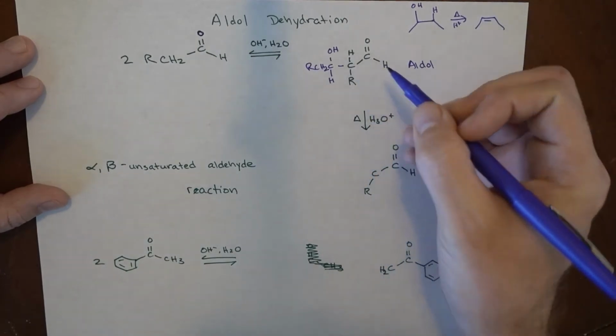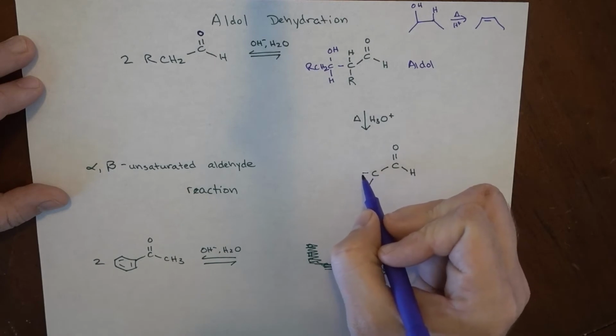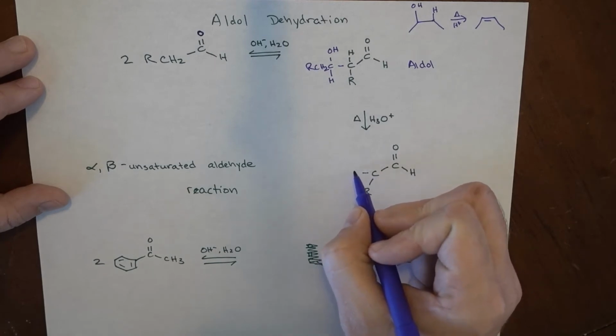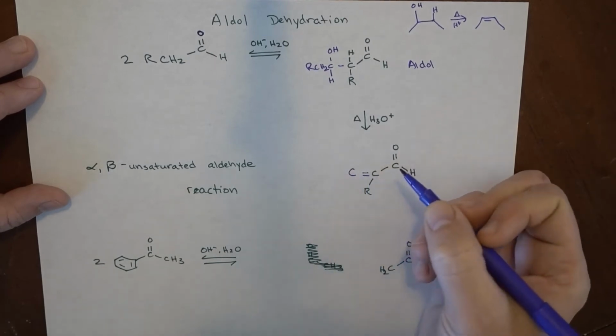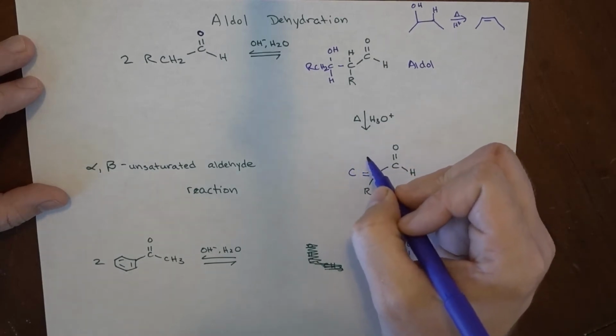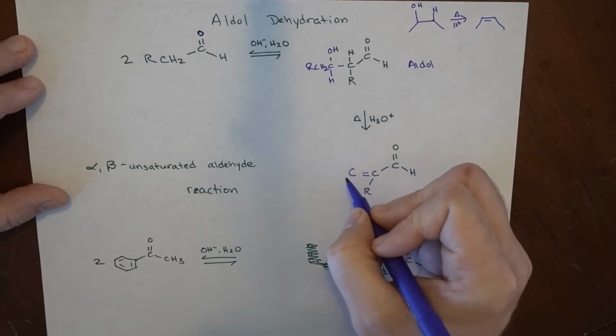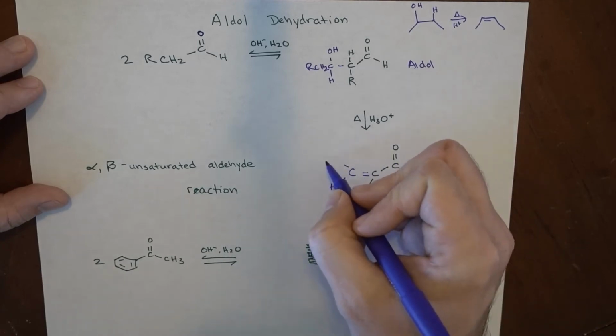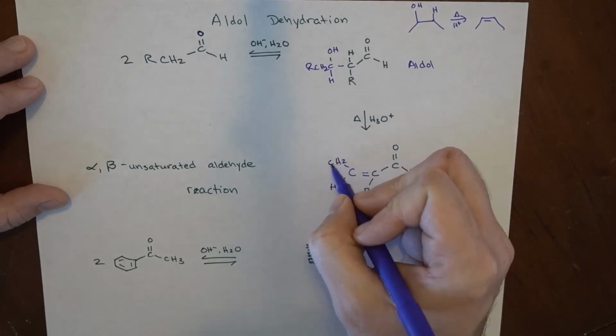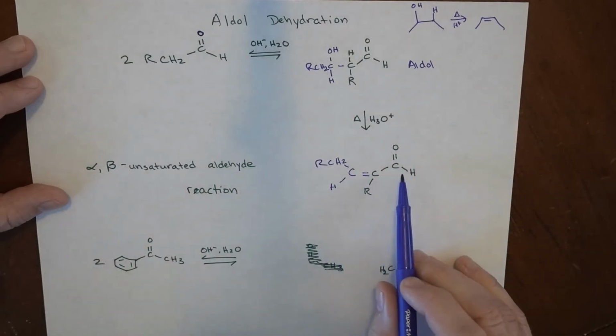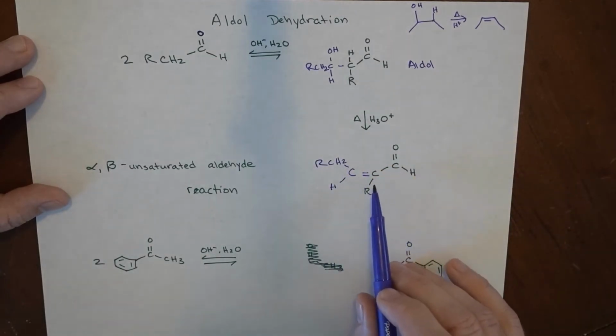This carbon is still this carbon, so it comes over here, and we end up making a new double bond where that used to be. The OH is gone, so there is still an H attached to it, and then CH2R. Okay, so all of these things are new to it before.